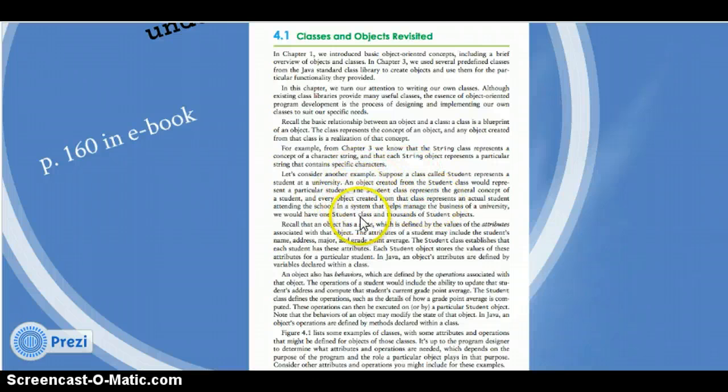Okay, so I mentioned chapter 3 already. I'm going to go ahead and skip that, but just keep in mind that it says here, recall that an object has a state, which is defined by the values of the attributes associated with that object. The attributes of a student may include the student's name, address, major, and grade point average. The student class establishes that each student has these attributes. Each student object stores the value of these attributes for a particular student. In Java, an object's attributes are defined by the variables declared within the class.